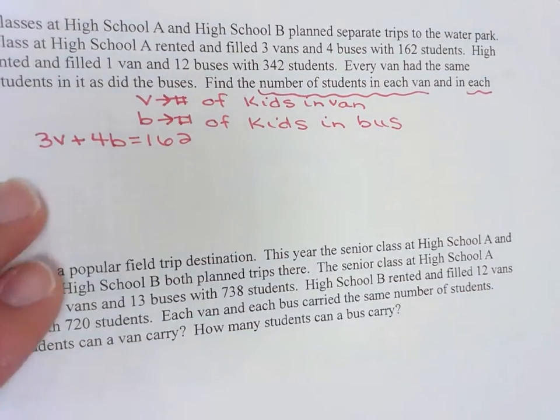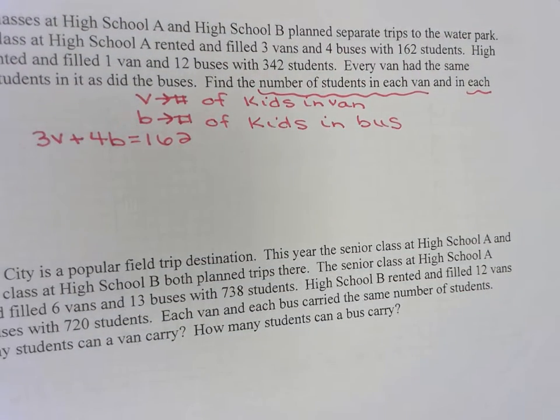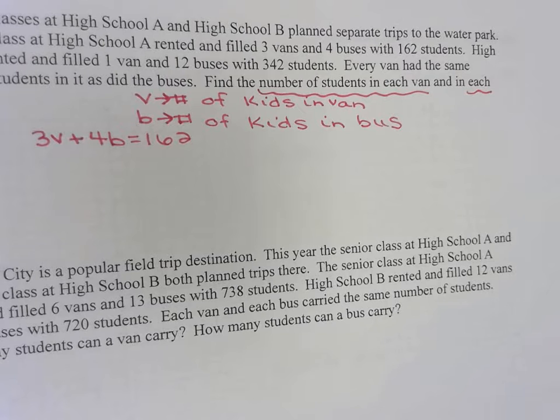So as I look at it, kind of think about it. V is the number of kids in the van. So if I know there's 3 vans, to get the total number of kids that are in the vans, you're going to take 3 times the number of kids in each van. So 3 times V. To get the total number of kids in all the buses, you're going to take 4, which is the total number of buses, times however many kids is in each one. So 4 times B, and that will give you 162 total. Does that make sense? Yes?